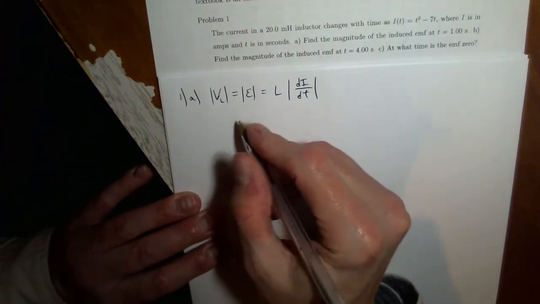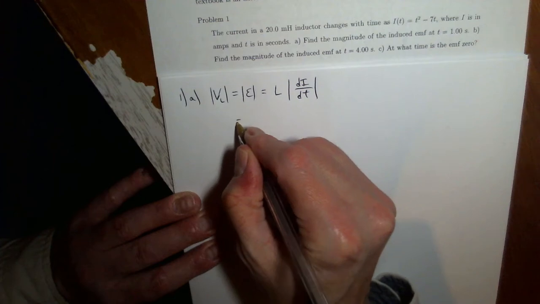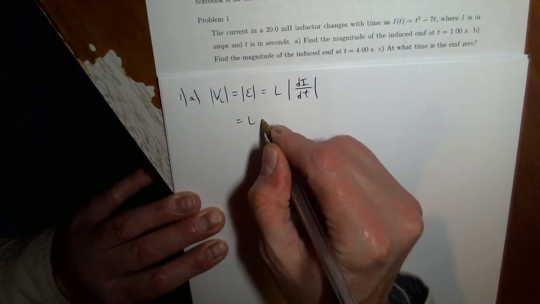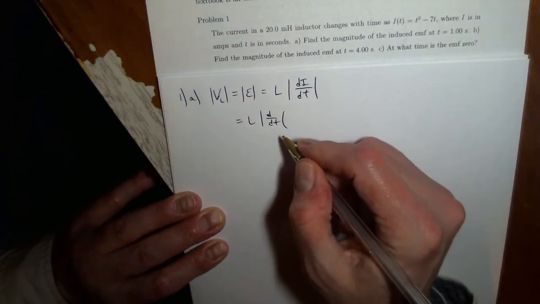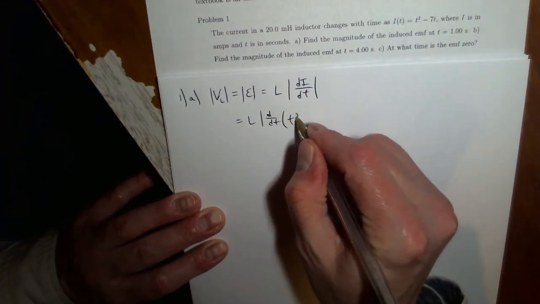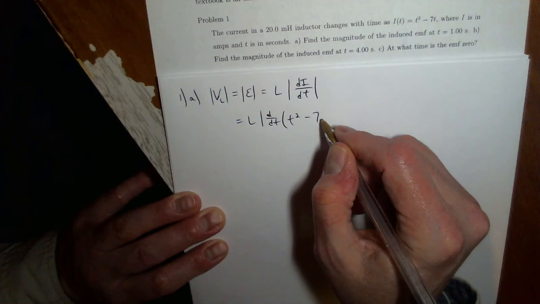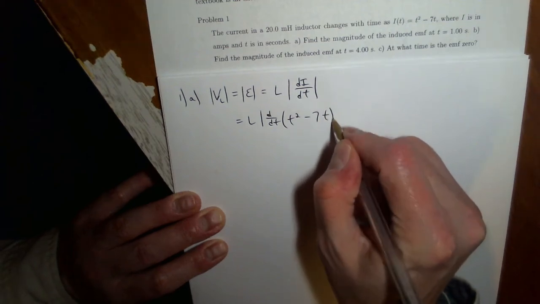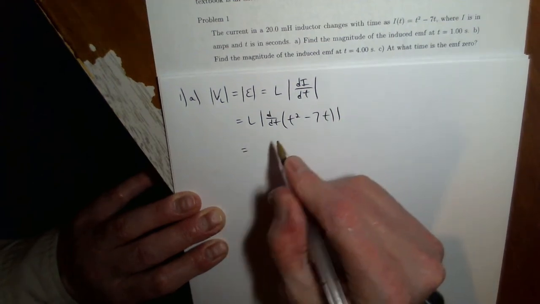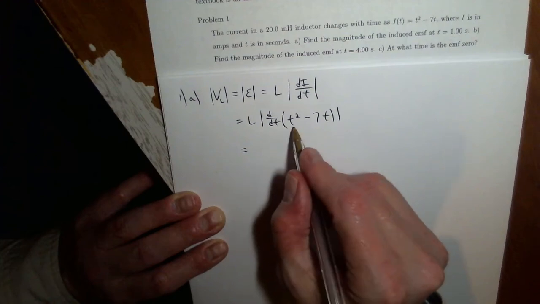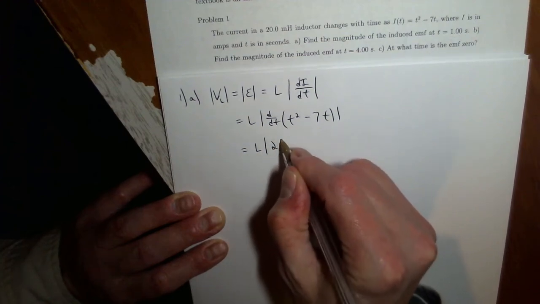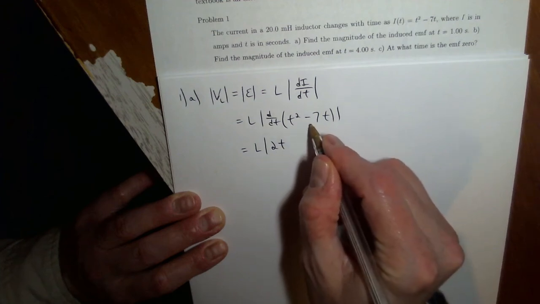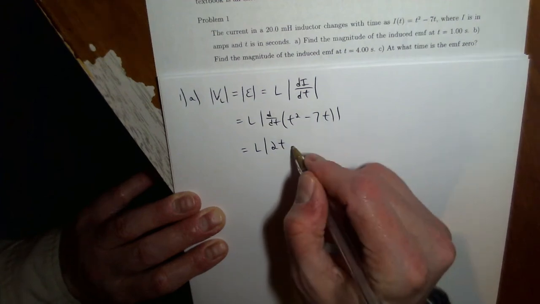So we just plug in L d/dt of t squared minus 7t. And we take the derivative. So the derivative of t squared is 2t. And the derivative of minus 7t is minus 7.